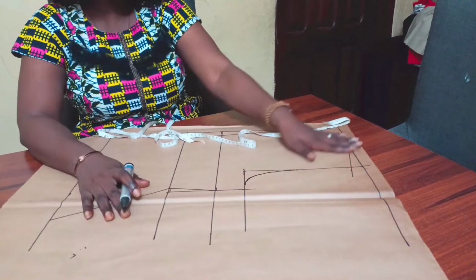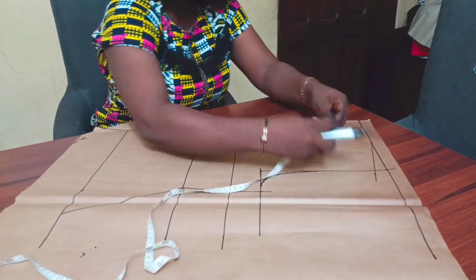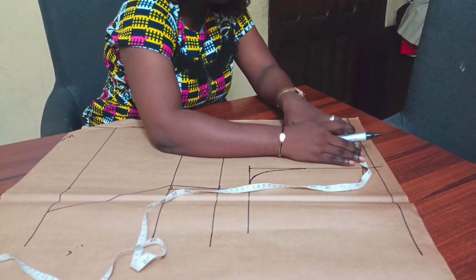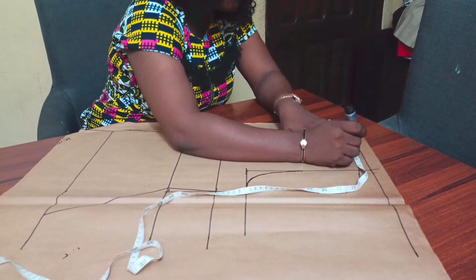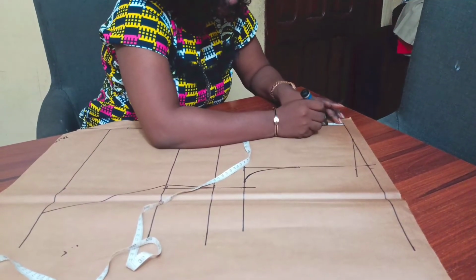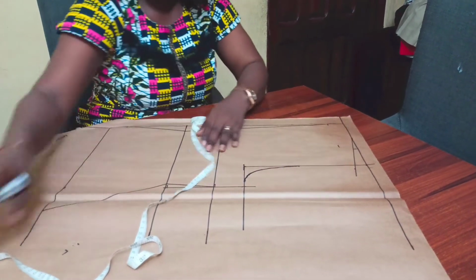I hope you can see clearly. And then I'll take my neckline the same width as that of the front, but the depth will be different. The depth, I'm taking 1.5.